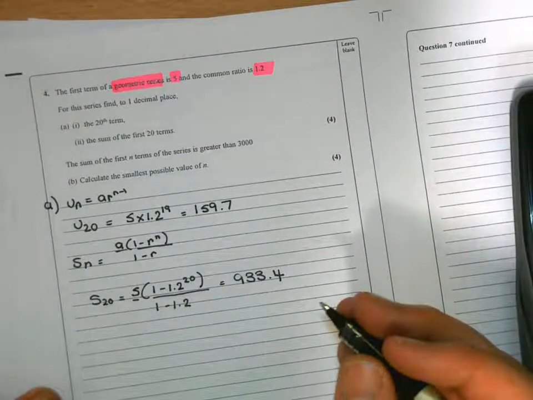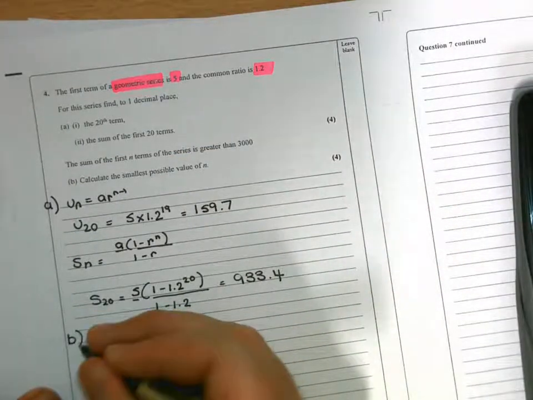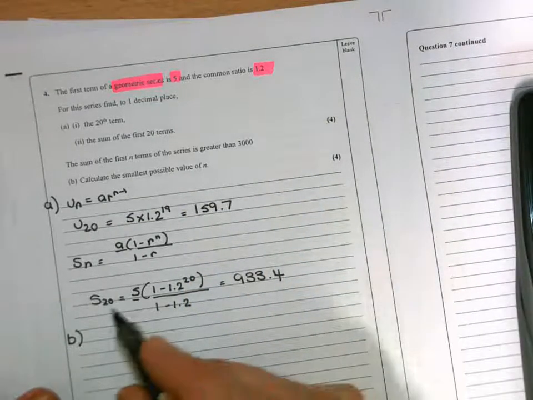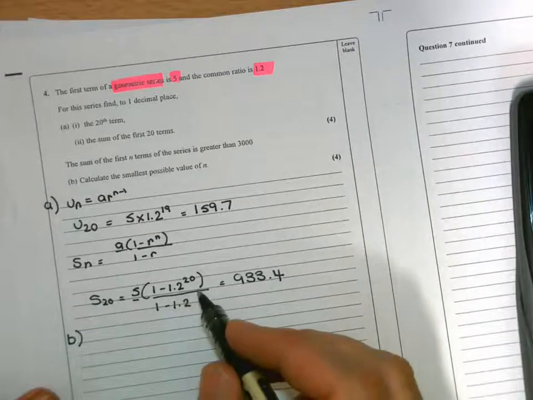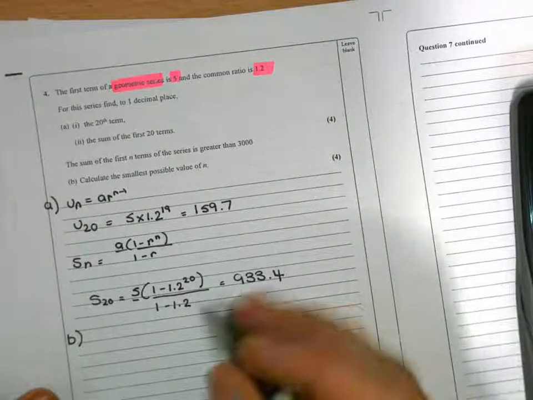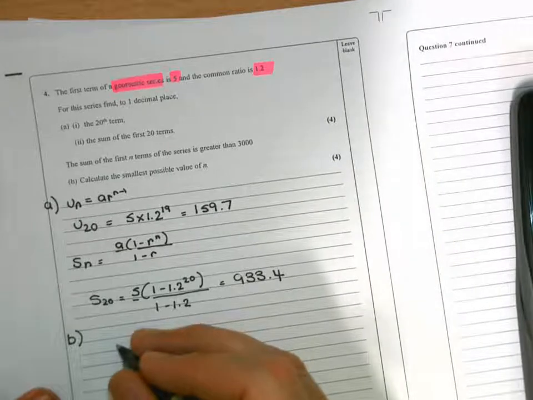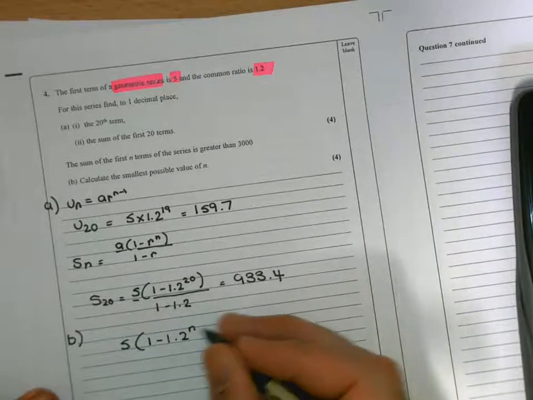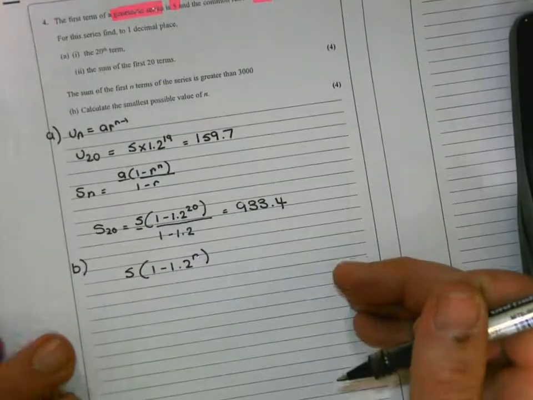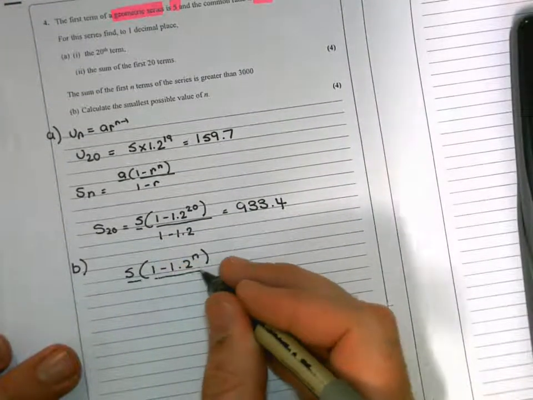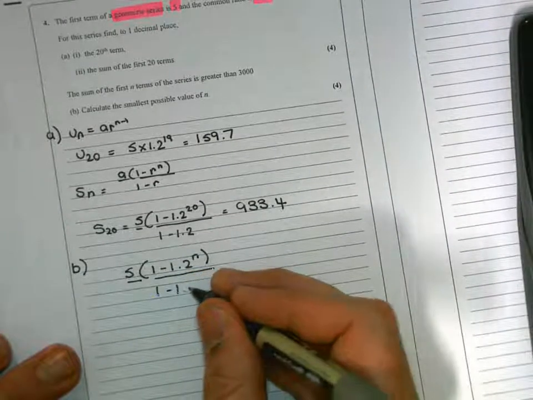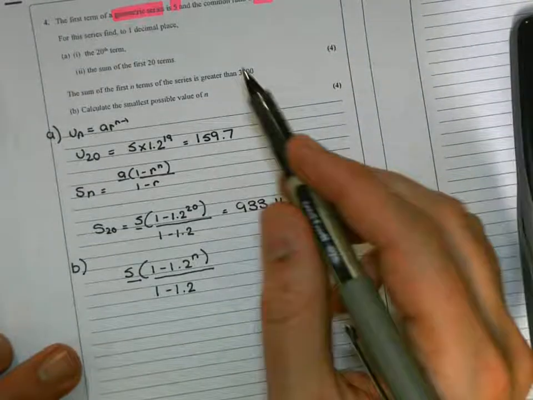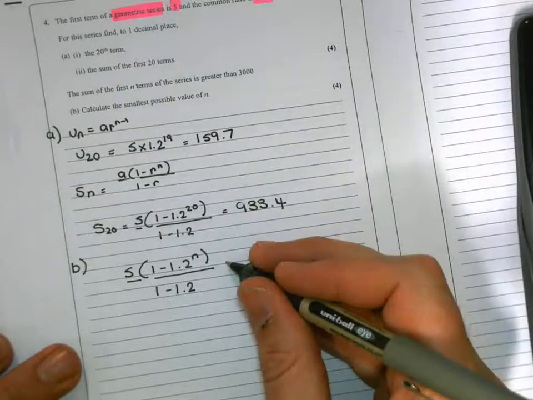For part B, we're doing the sum of again, so we're going to use our formula, but this time we haven't been given what n is, so we'll just replace in what we have. So we've got 5 times (1 minus 1.2 to the power of n), all over 1 minus 1.2. And we're going to say that this is greater than 3000.